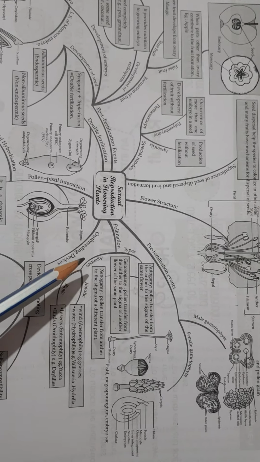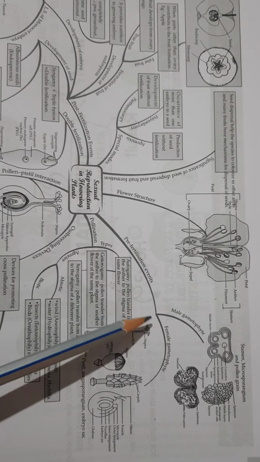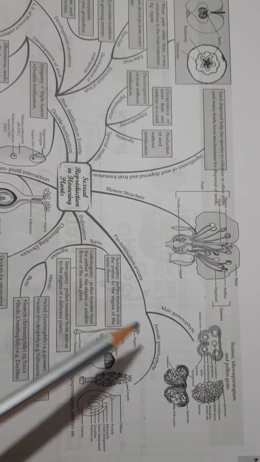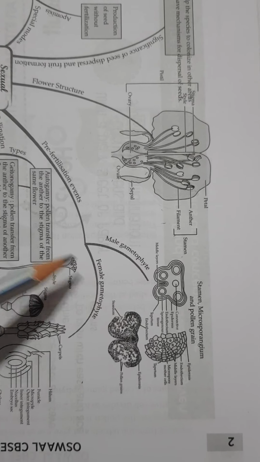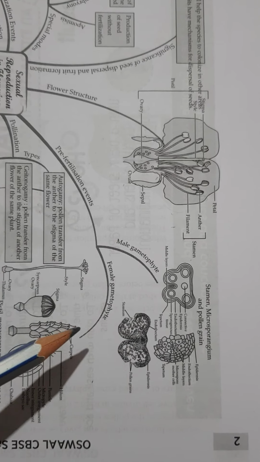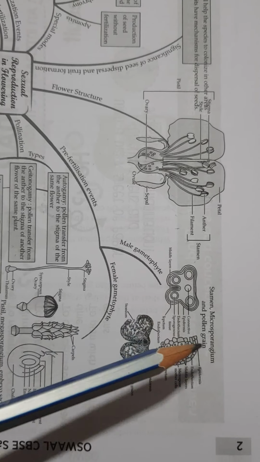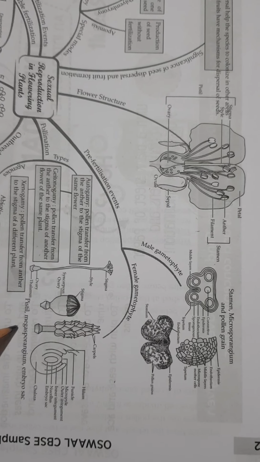Now, here we can see that there are a variety of pre-fertilization events, meaning what is happening before fertilization. In the male gametophyte and female gametophyte, different male and female gametes will be formed. That is called microsporogenesis, and in females it is called megasporogenesis.